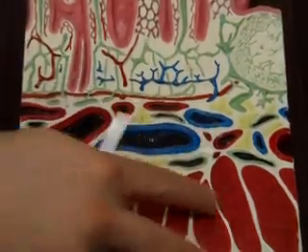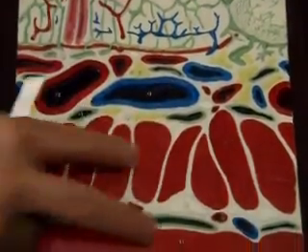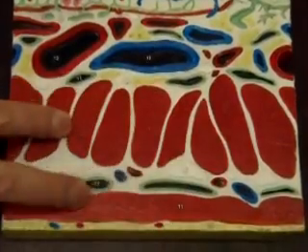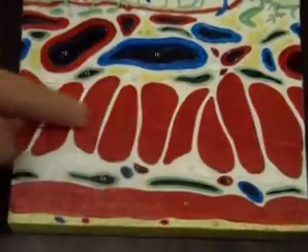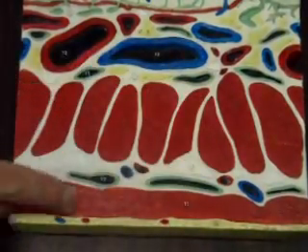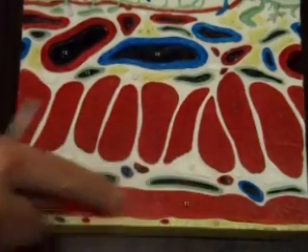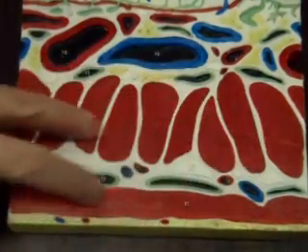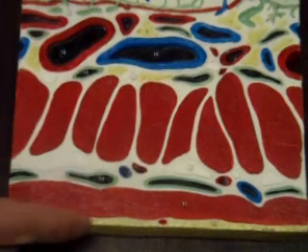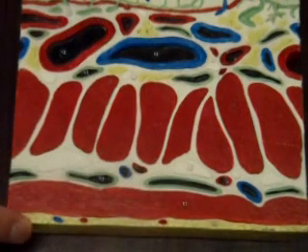Down below the submucosa is this layer, and that is the muscularis externa. There are two layers. The top layer here is the circular layer. The bottom layer is the longitudinal layer. So that is the muscularis externa, and then as I said before, the layer below that is the serosa.